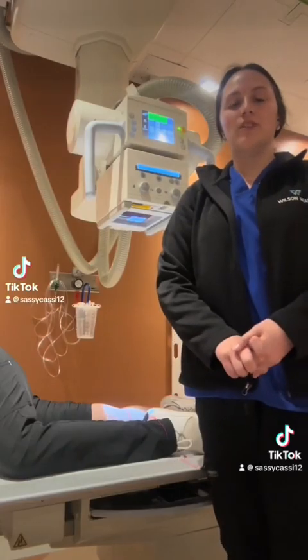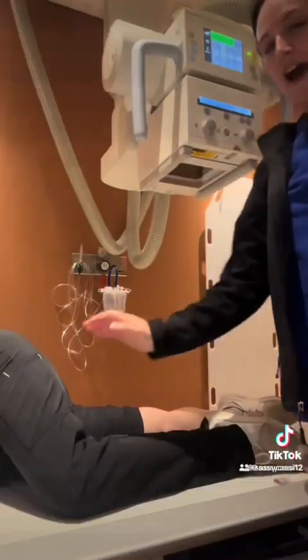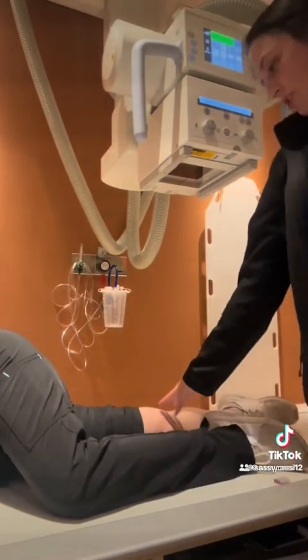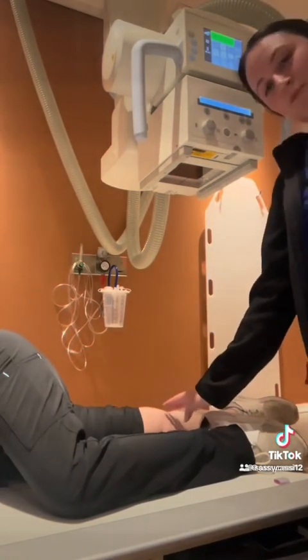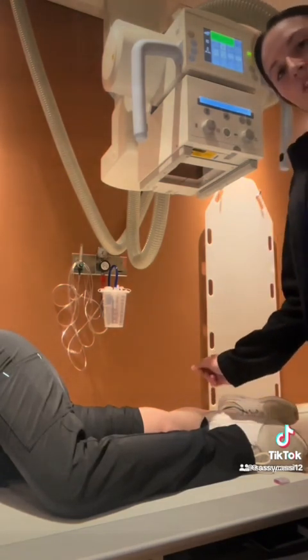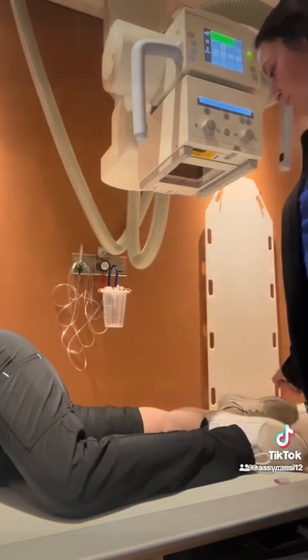Now we're going to go to the lateral knee, and I asked Shelby to roll onto her side. I have Shelby bring this knee over to make it a little bit more comfortable for her and make sure that the epicondyles of the knee are superimposed and not rotated. And I also make sure that her knee is flexed 20 to 30 degrees to show the best image.